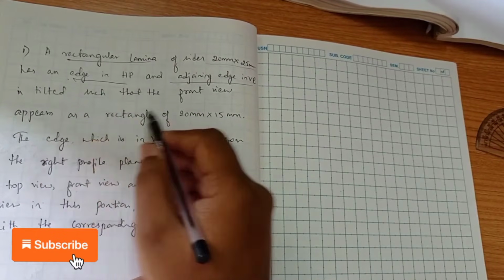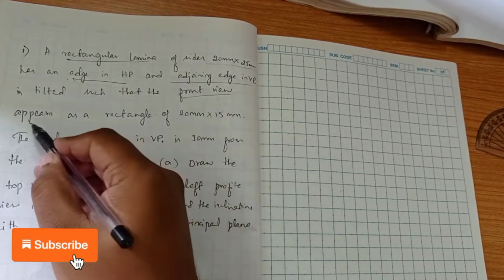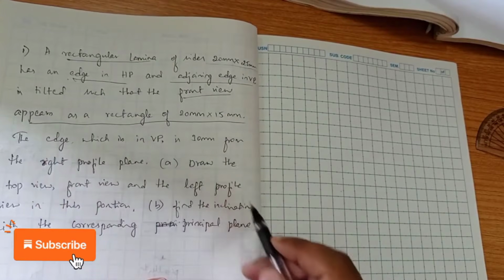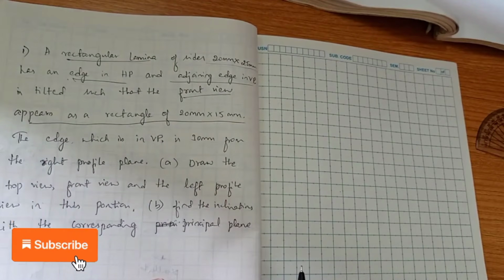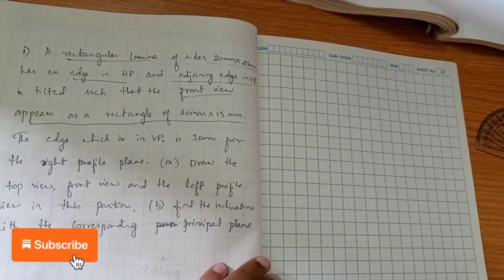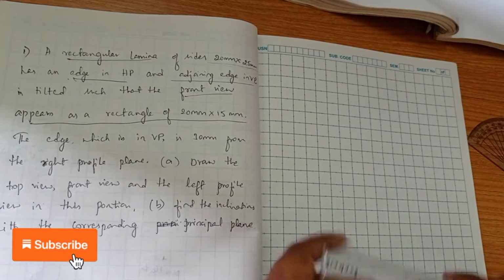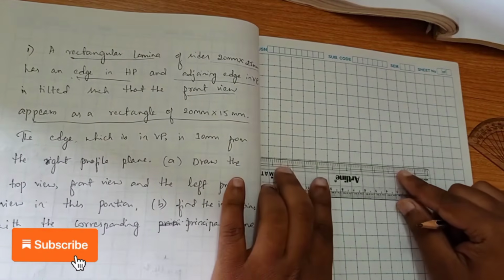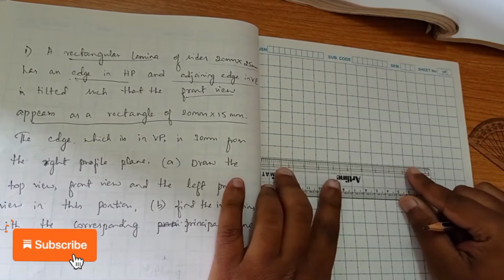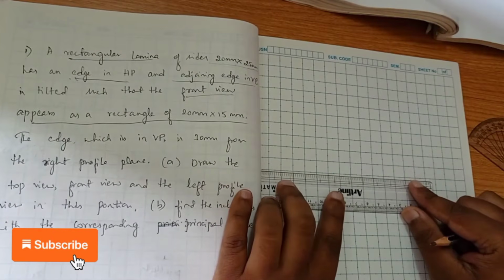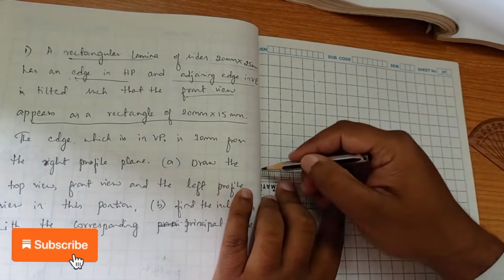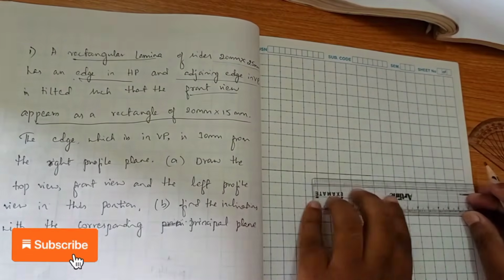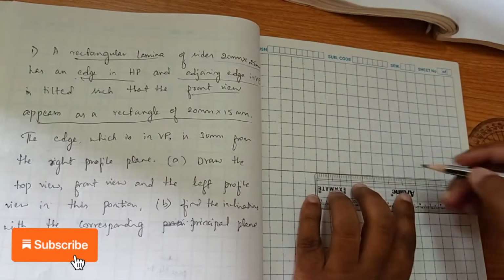It is tilted such that its front view appears as a rectangle of dimension 20 into 15 mm. So that's what your second position. Okay. So now I am drawing the first position. So you can see in this, first we have to construct a rectangle of dimension 20 into 25.